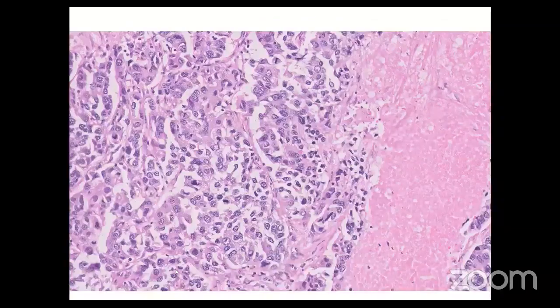On scanning magnification, there is a papillary architecture with geographic necrosis and hemorrhage and a circumscription in relation to the surrounding breast tissue. Higher magnification shows marked nuclear atypia with readily seen mitosis as well as necrosis.